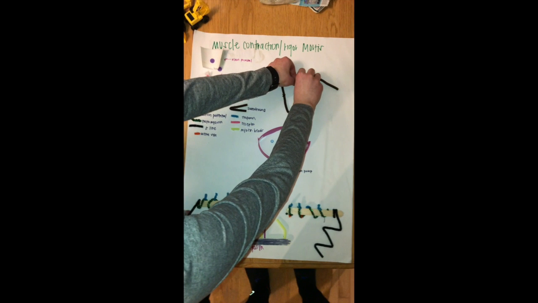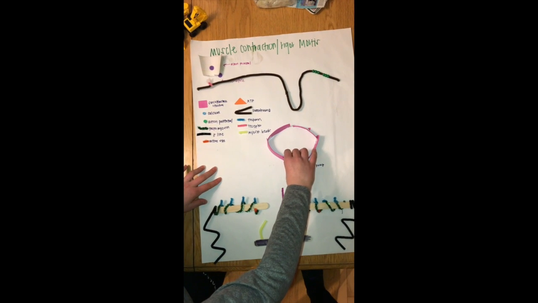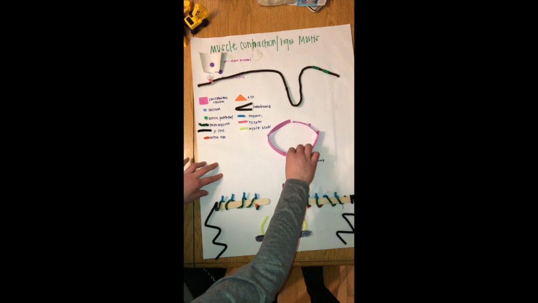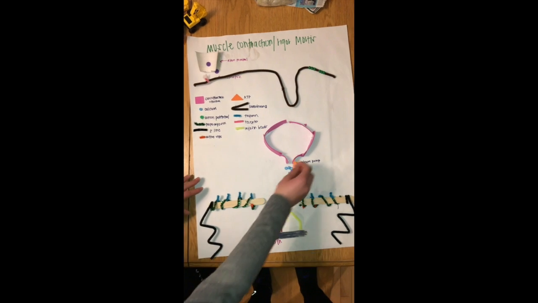This action potential travels to the sarcoplasmic reticulum via the T-tubule and permits the sarcoplasmic reticulum to release calcium.